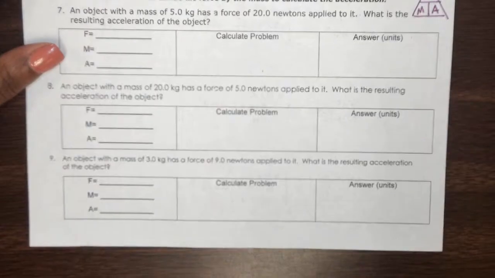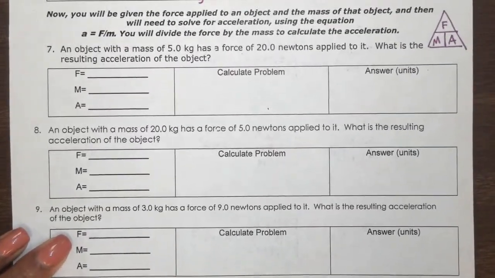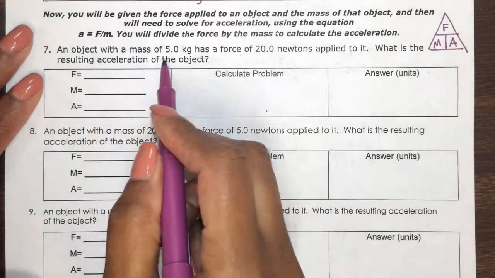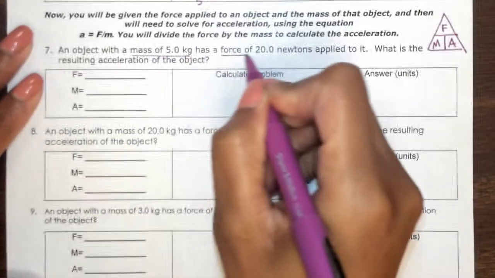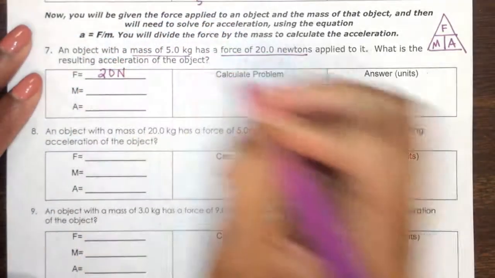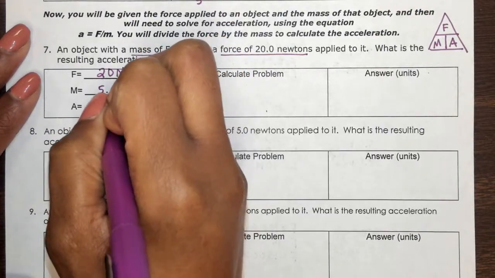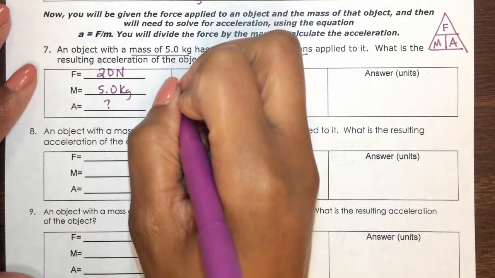Alright, so I'm going to move this a little bit so we can get all of this on the screen. An object with a mass of 5.0 kilograms has a force of 20 newtons applied to it. What is the acceleration? So my force is 20 newtons. My mass is 5.0 kilograms, and I'm solving for acceleration. So step one would be to write the equation.